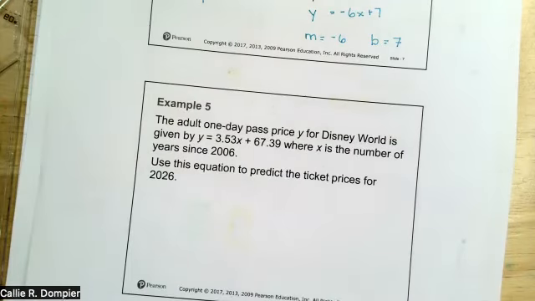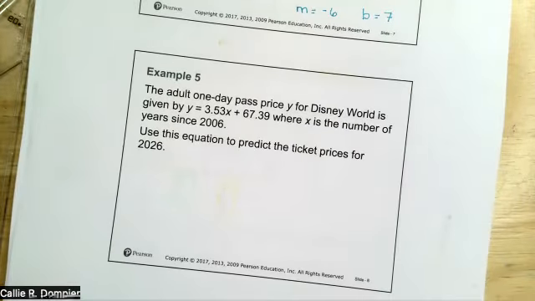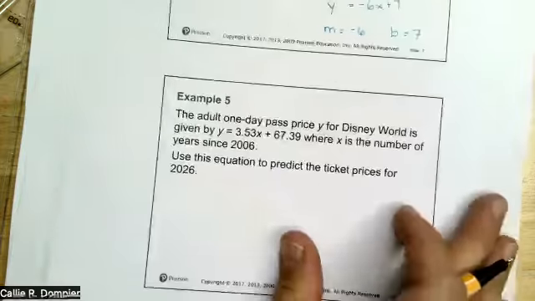All right, here's a real world example. The adult one-day pass price Y for Disney World is given by Y equals 3.53x plus 67.39, where x is the number of years since 2006. Use the equation to predict the ticket prices for 2026. So, this is a way to predict future events. You find an equation that describes the situation. You put your variables for the situation you want to plan for, and you get an answer.